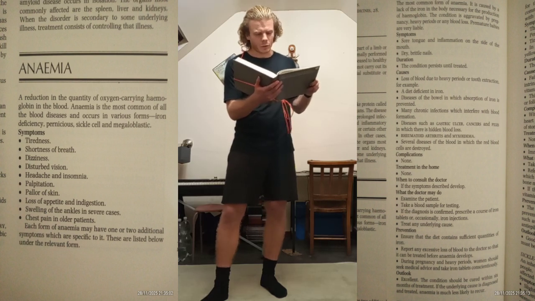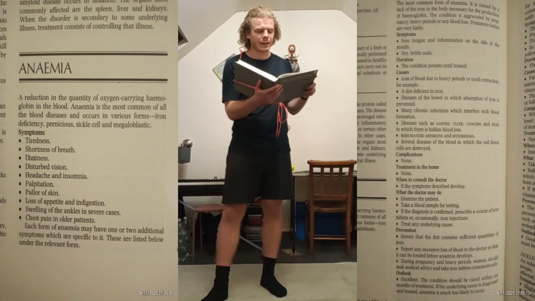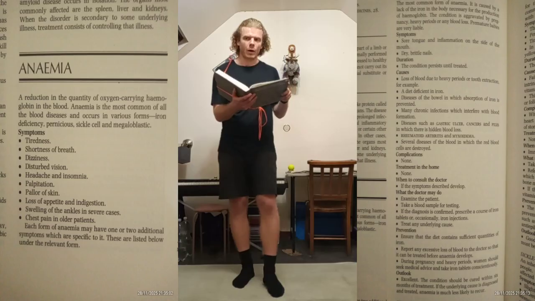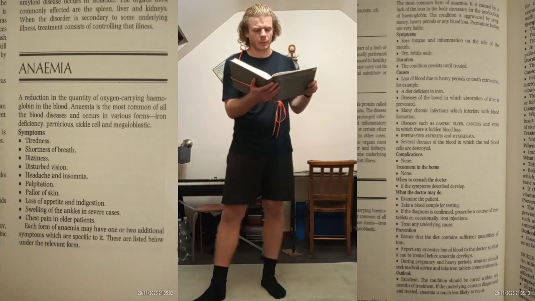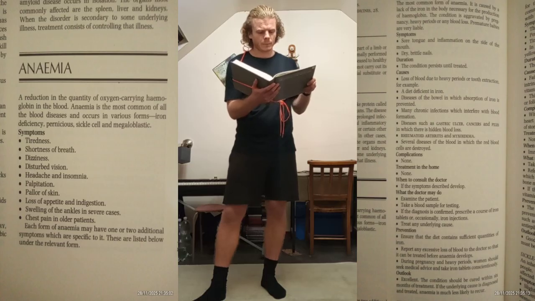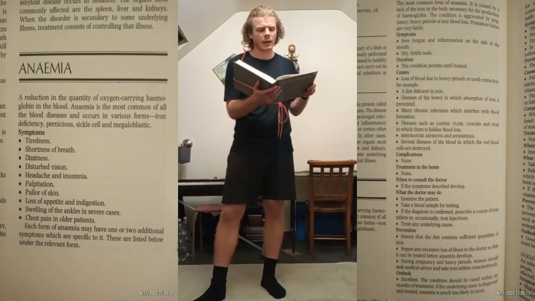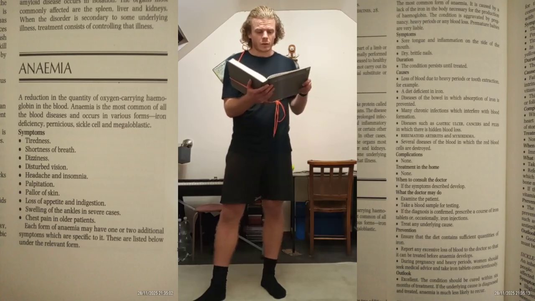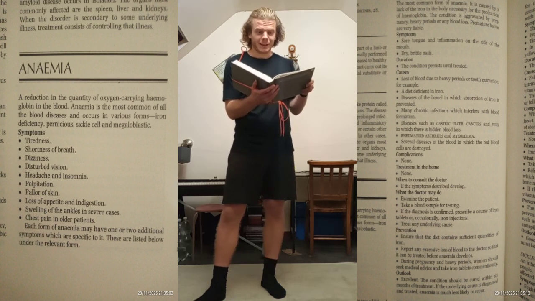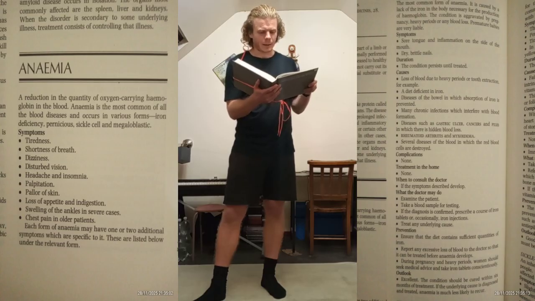Causes: loss of blood due to heavy periods or tooth extraction, for example. It gets worse through pregnancy, heavy periods, or any other type of blood loss, also tooth extraction. A dietary deficiency in iron, and also diseases of the bowel in which absorption of iron is prevented.